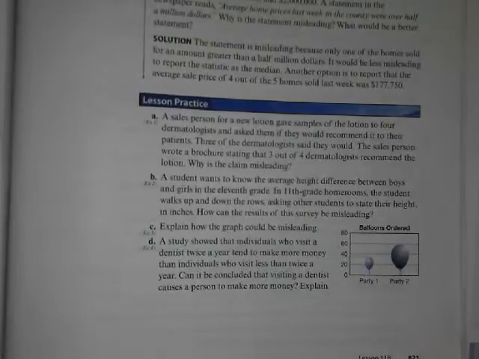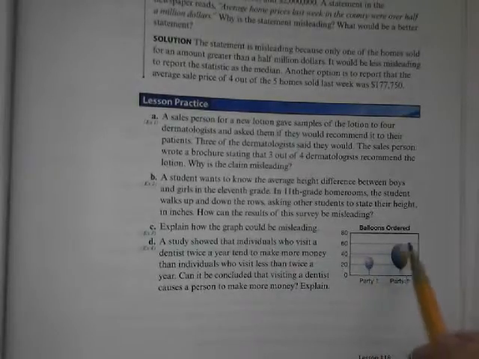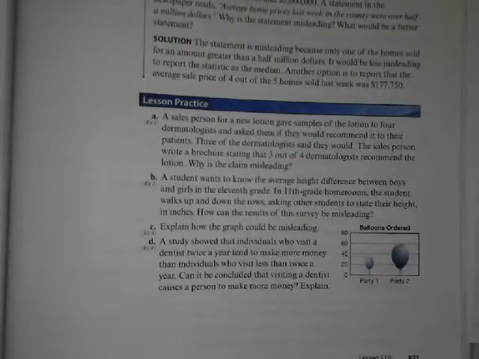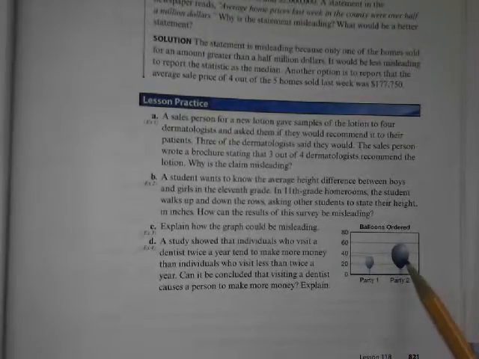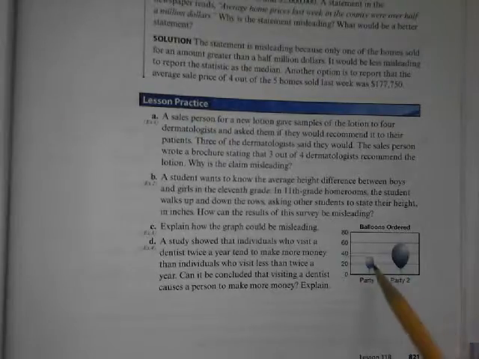So the difference between the balloons is that the big balloon is twice as big as the little balloon, if you look at the numbers, right? But if you look at how big this balloon looks, the area of it looks like it's like 4 times as big as that balloon, so that's misleading.